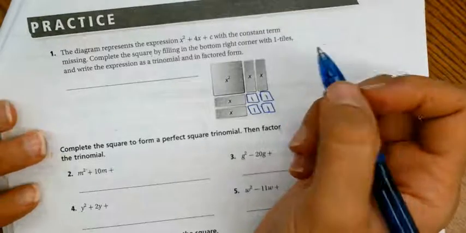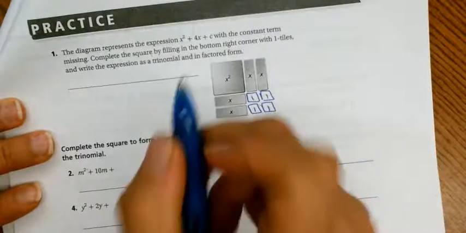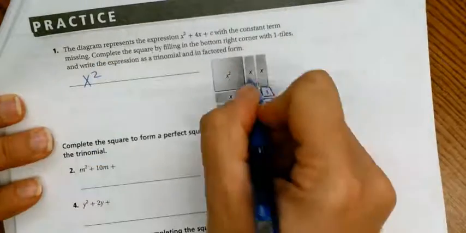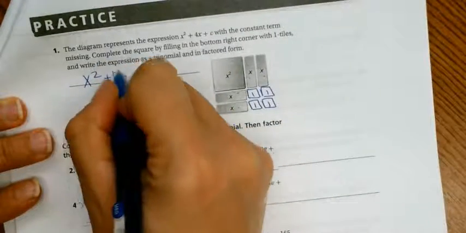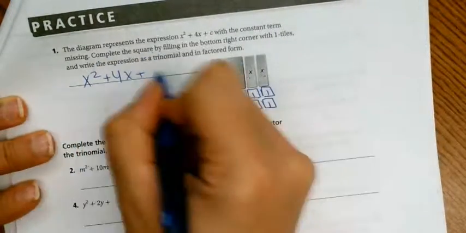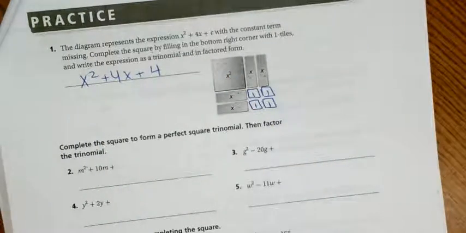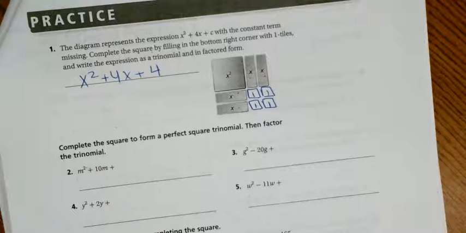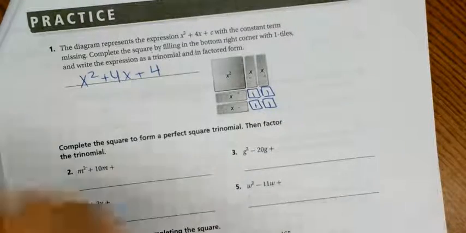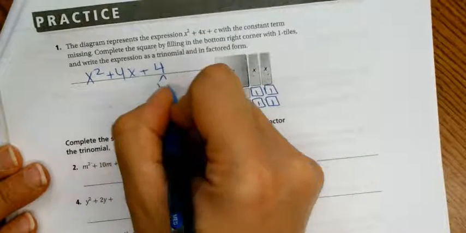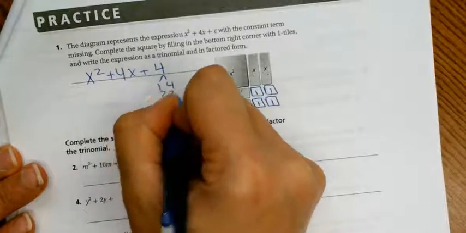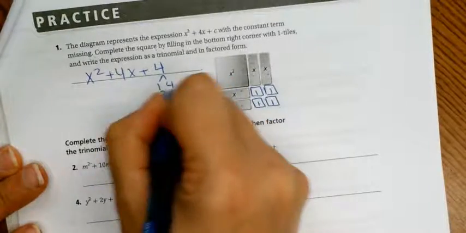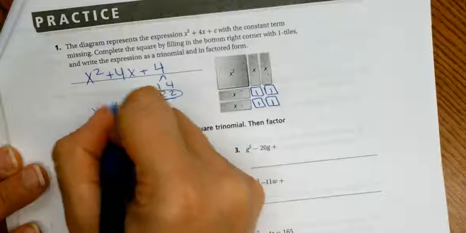All right, guys, so we are finally back. So we have x squared. We have 1, 2, 3, 4 x's. 1, 2, 3, 4 1s. And that is our equation for that one. Is everyone clear on how I did that? Okay. So what is that factored? This is 1 times 4, 2 times 2, so it's really just x plus 2 squared.